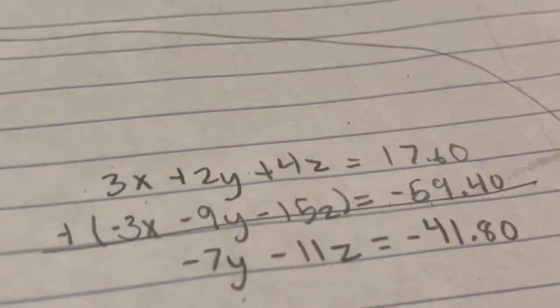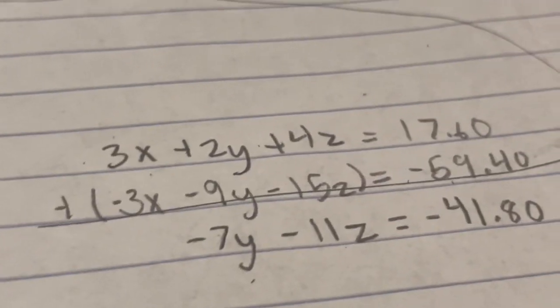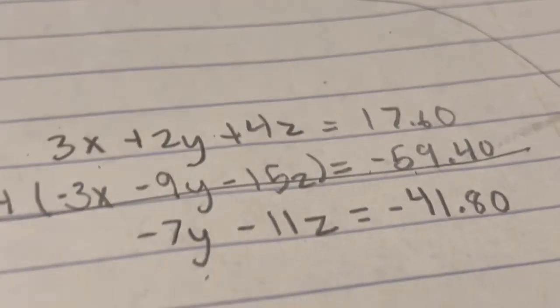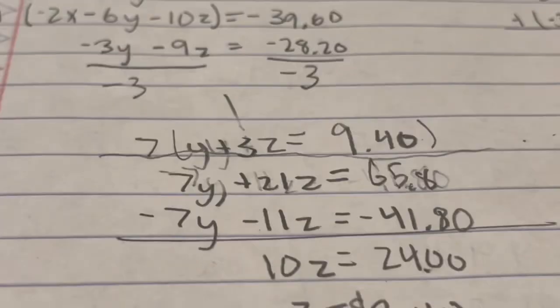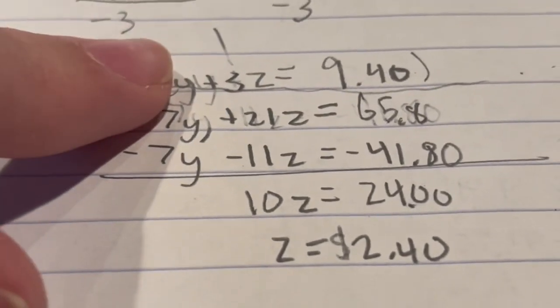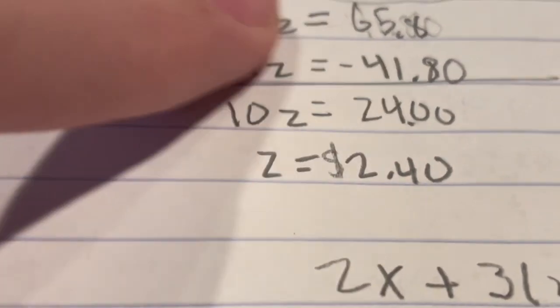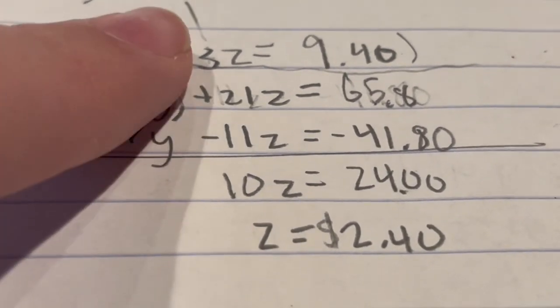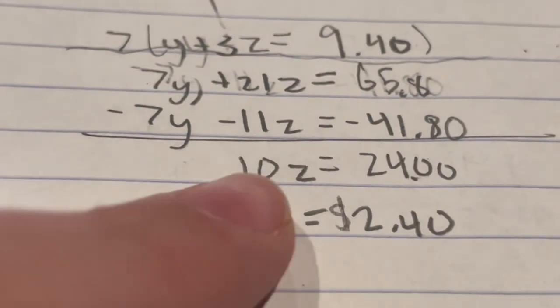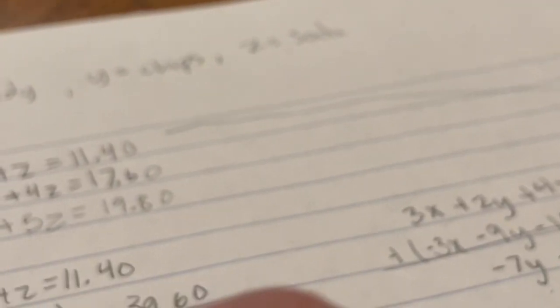We can do something similar over here by taking the second equation and then multiplying the third equation by -3. When we add that together, we get -7y minus 11z is equal to -41.8. So after we have those 2 equations, we can make y plus 3z equals 9.4 into 7y plus 21z equals 65.80 by multiplying by 7. And this is useful because we can add the 2 equations together now and cancel out the y. So we have 10z is equal to $24.